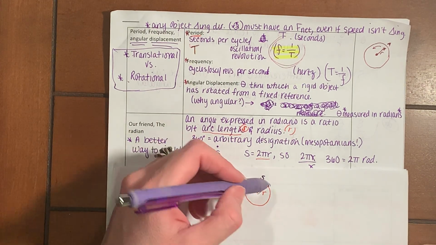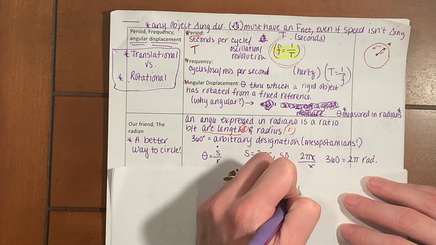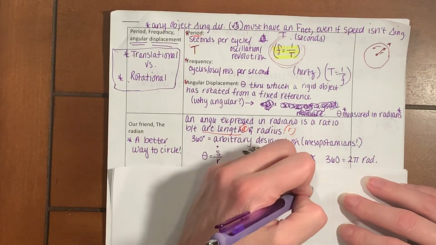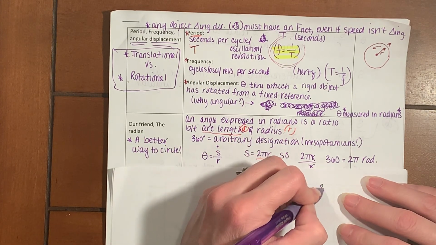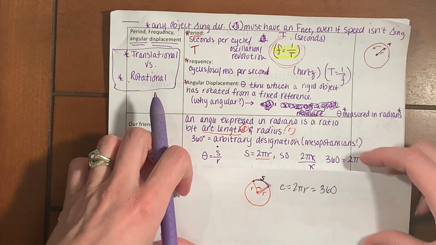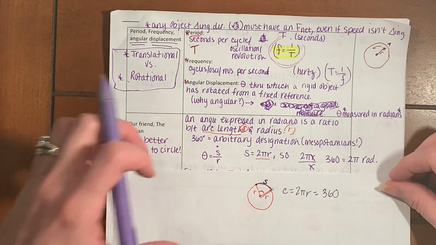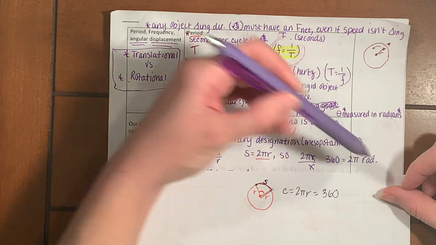If we wanted to take the full circumference, you remember from geometry, circumference is equal to 2 pi r. That basically means that would also be equal to 360 degrees, right? Because that would be a 360 degree trip. And so if we take a look at how that cancels out, we can say that 360 degrees is going to be equal to 2 pi radians.